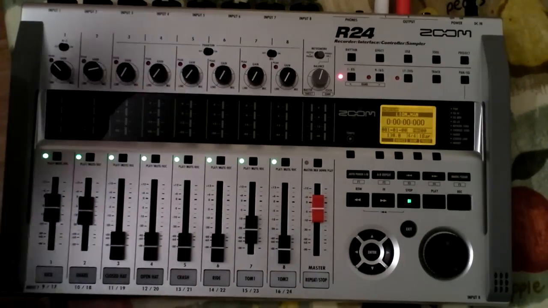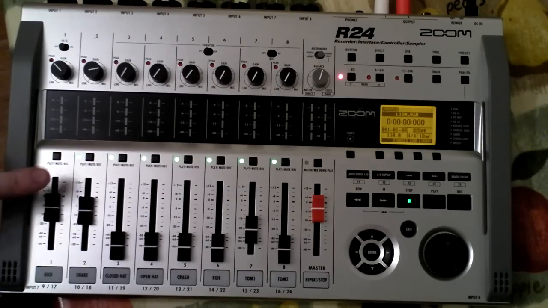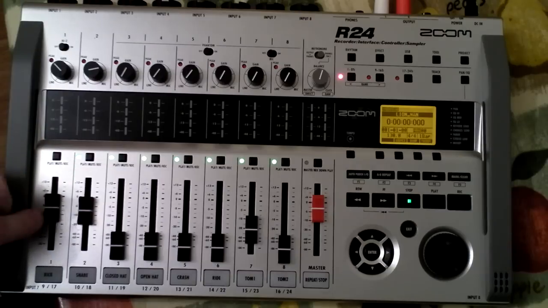Okay, folks. So, with much trepidation, I'll try and explain this rhythm function as best I can. If we start by looking at this working example on what we have currently on the R24, we've got two tracks here, conveniently enough, tracks 1 and 2.